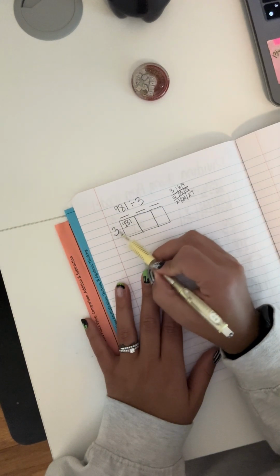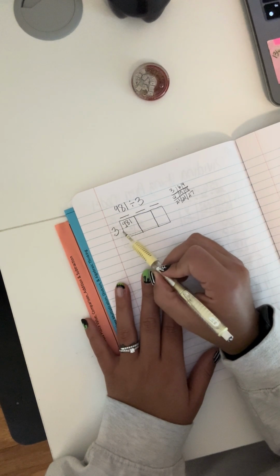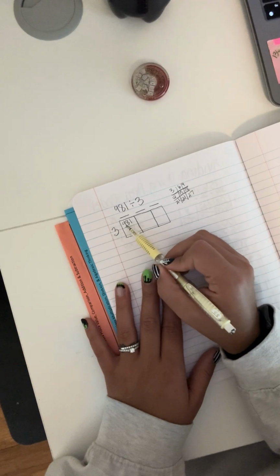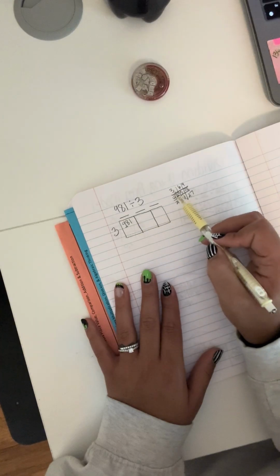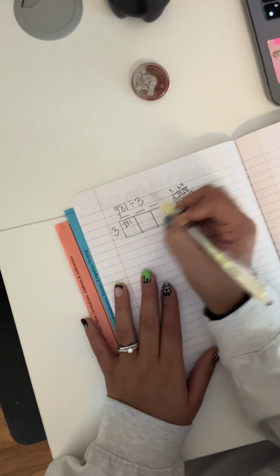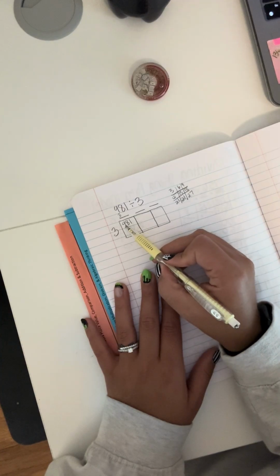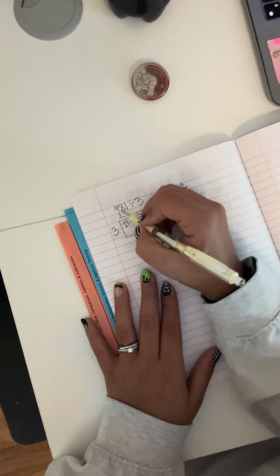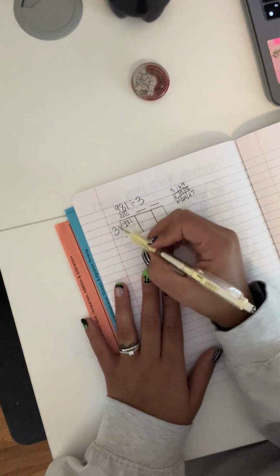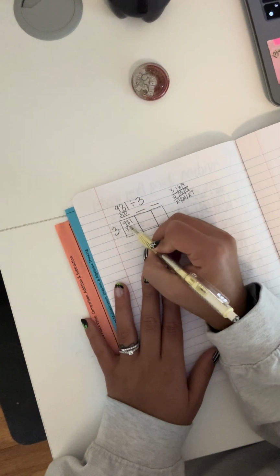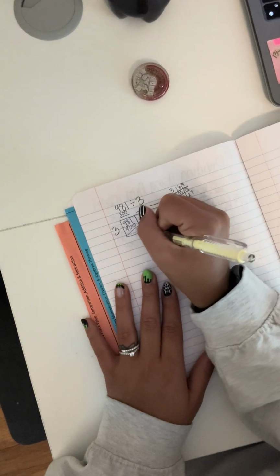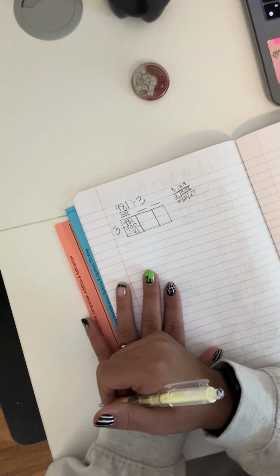This number is larger than my divisor, so I'm going to think, 3 times what is going to get me as close to 9 as possible? So I know that 3 times 3 gives me 9. So I'm going to put a 3 up here. And to get to 981, I would need to multiply this by 300 and not just 3. So 3 times 3 gives me 9, plus my 2 zeros. Then when I subtract, I have 81 left.